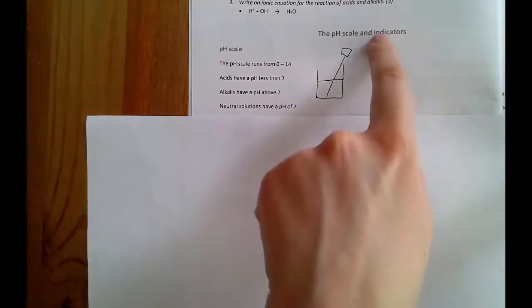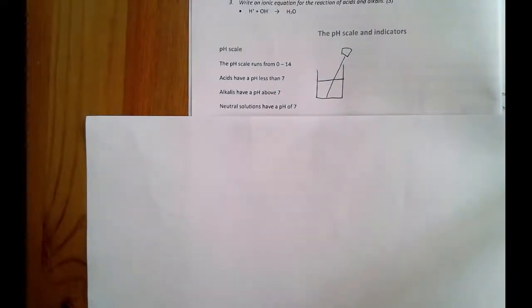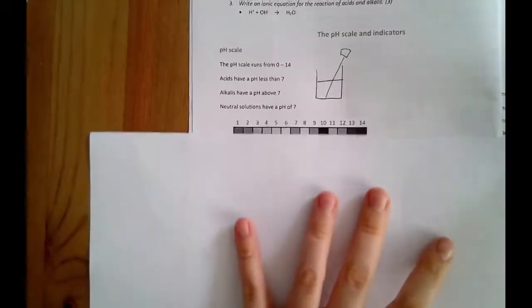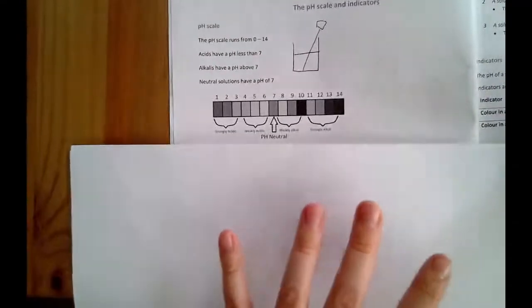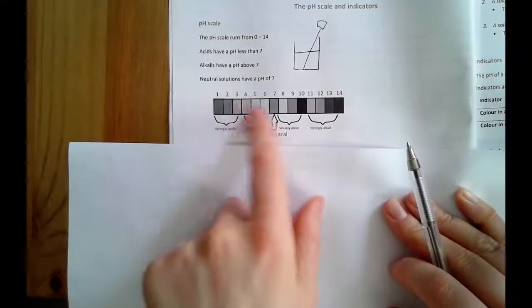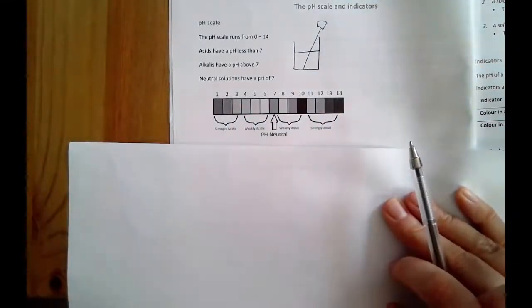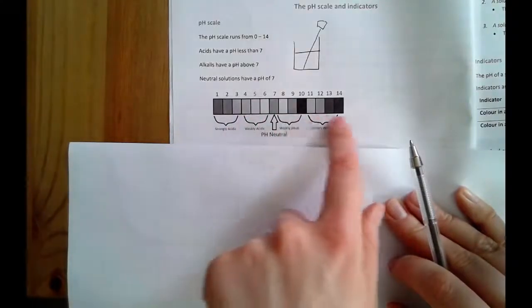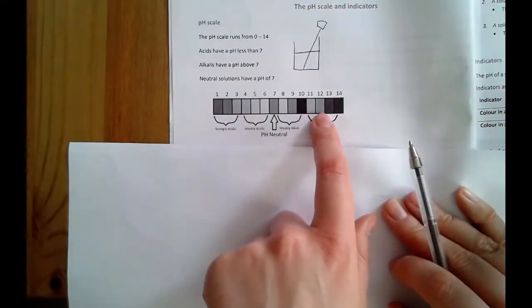The other thing you can use is an indicator. Indicators are substances that change colour depending on the pH. Your common example, which obviously my diagram's not in colours, so this isn't particularly useful, is universal indicator. Universal indicator turns a range of different colours depending on the pH.